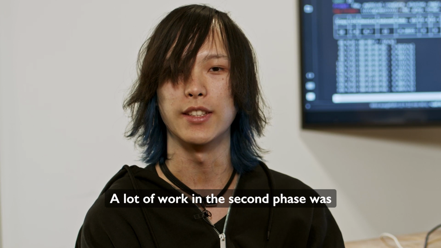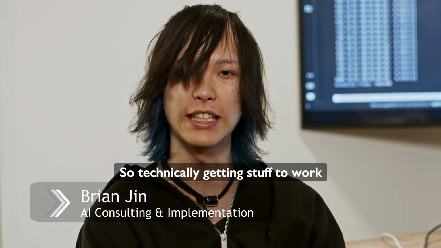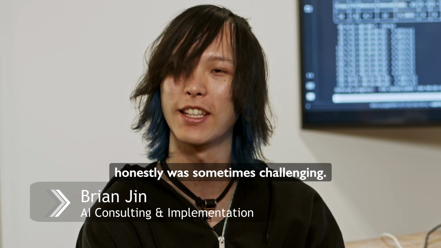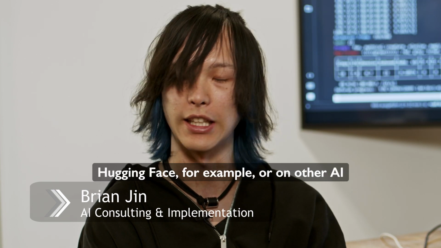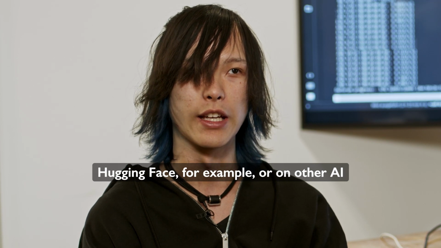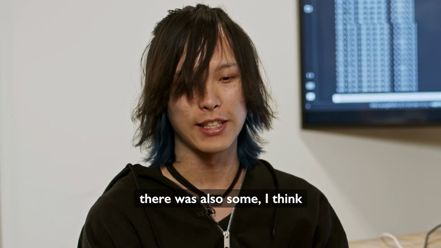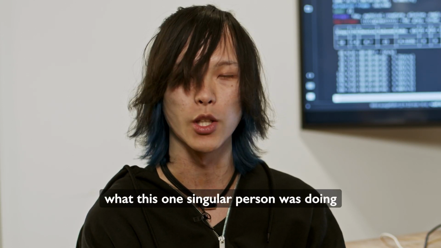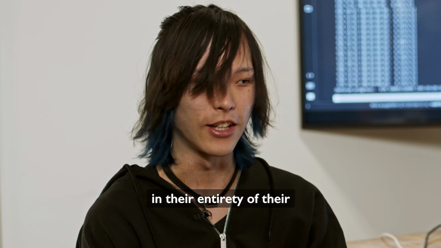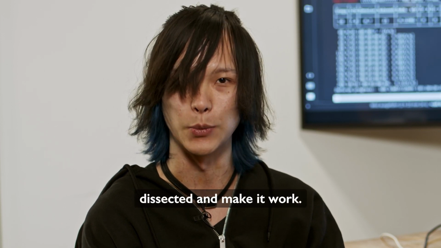A lot of work in the second phase was demoing stuff, trying out stuff, and setting up stuff. So technically, getting stuff to work, honestly, was sometimes challenging. I was working with a lot of models on Hugging Face, for example, or on other AI platforms, libraries, and all that. While some libraries are well documented and easy to use, there were also some that were pretty much PhD papers, where I had to find out what this one singular person was doing in their entire code with zero documentation at all, and I just sort of dissect it and make it work.